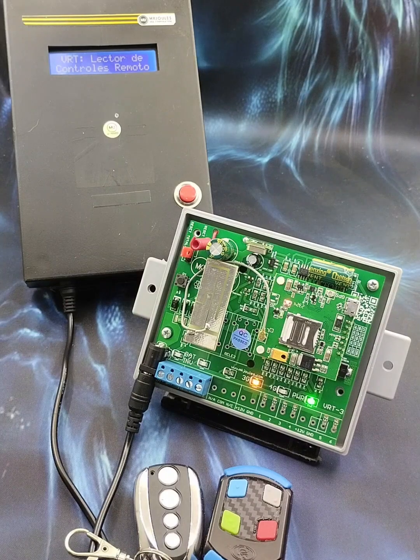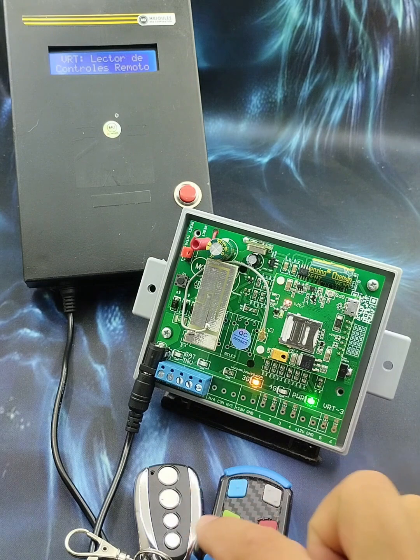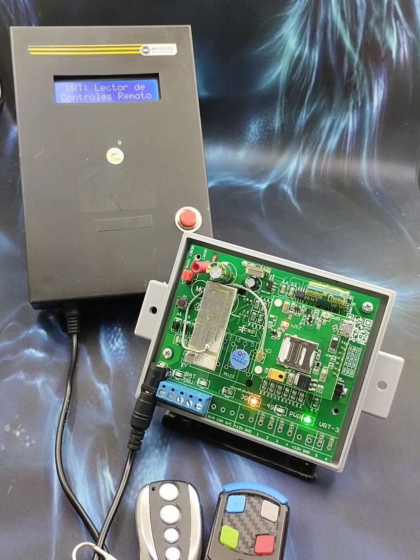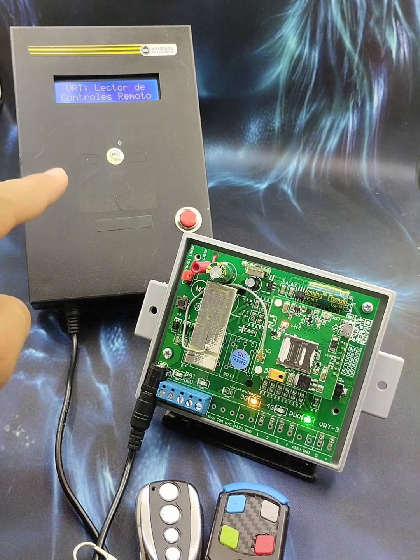Welcome to this new video, where we're going to show you how you can record remote controls on our telephone through our application. We can record remote controls directly on our card. But what if we want to manage them? It's important that we have our remote control reader.